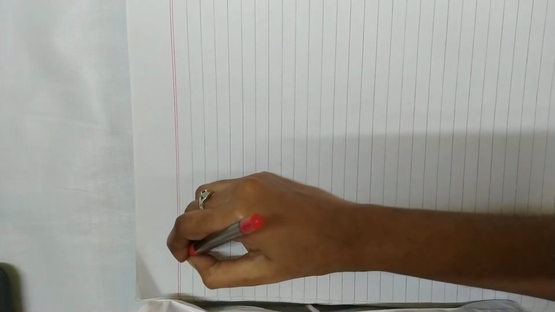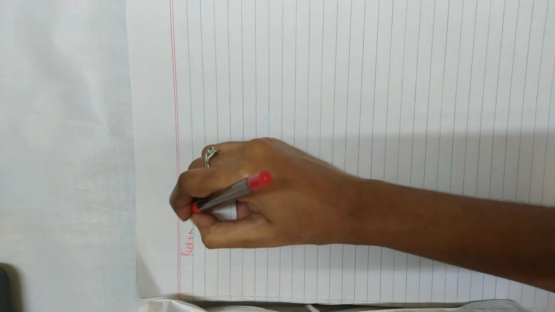Okay, so we are going to start with the partition values, the very first lesson of Commerce 2. Partition itself means making into parts, correct? In this lesson we learn about median, quartiles, deciles, percentile. So we'll start with median first.